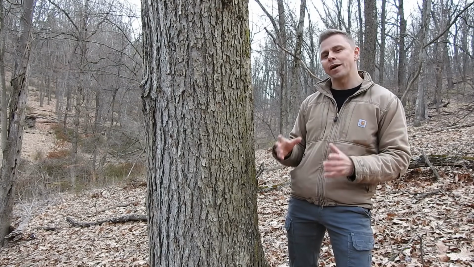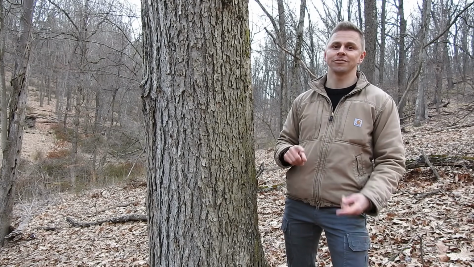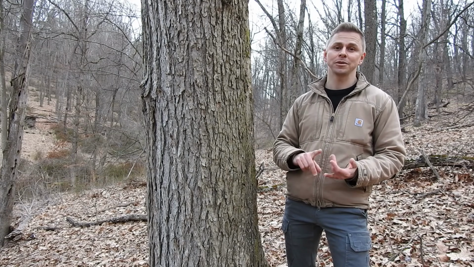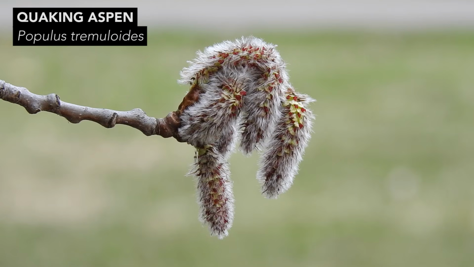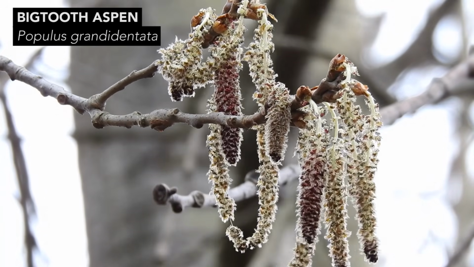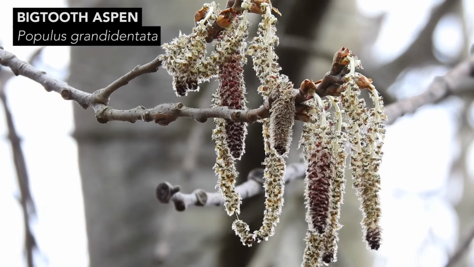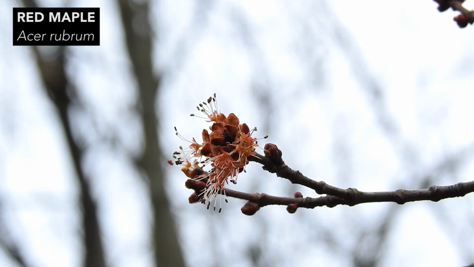But in areas where you might find an elm, those are the other trees that you need to consider. Red maple, silver maple, bigtooth aspen, quaking aspen. Now when you look at the flowers of aspens, you will see that they look very different from the flowers of elms. So the flowers of aspens are produced in pendulous catkins that are quite long and also fuzzy or hairy.